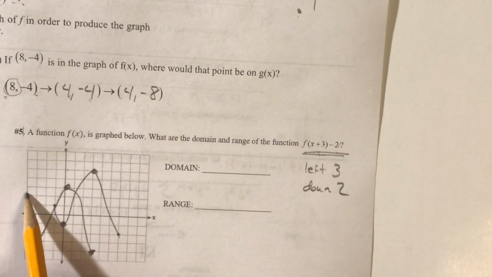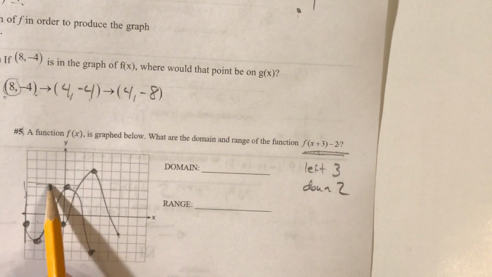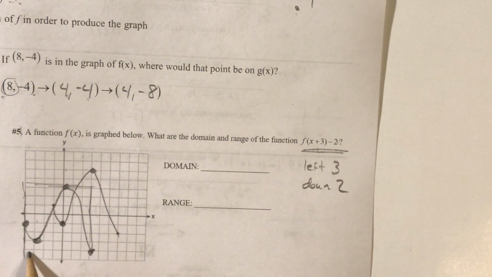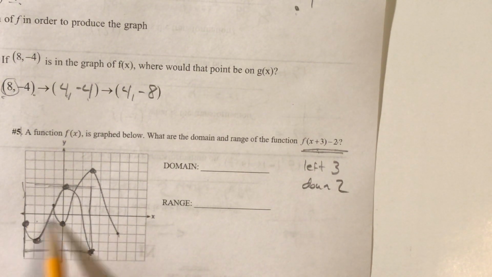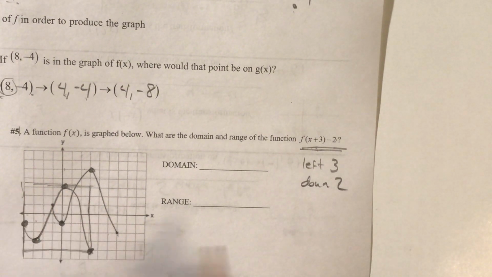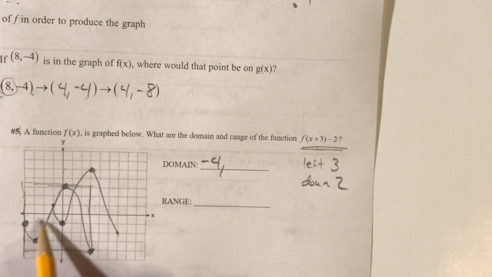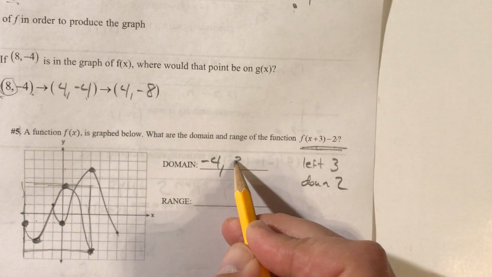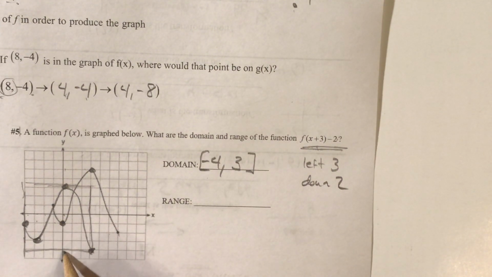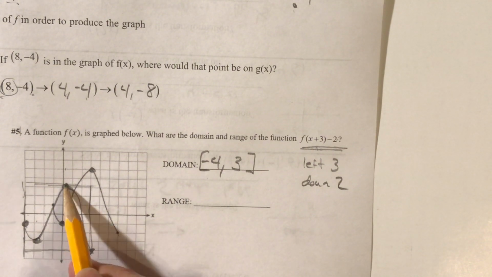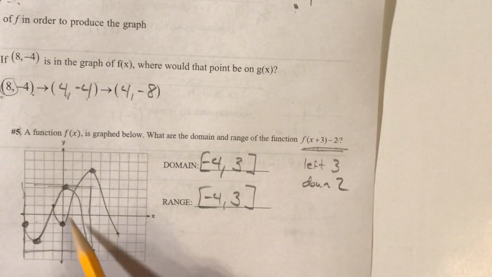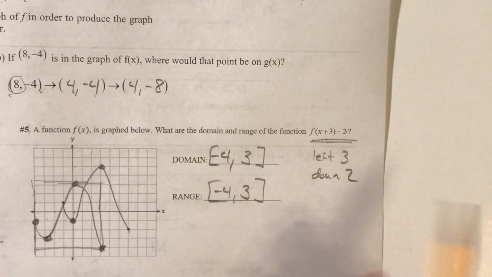What's the domain of this shifted function? Let's see. It goes from 1, 2, 3, 4. Is that 5 or 4? That's 4. -4. How far over does it go? 3. There's the domain. And the range goes down -4, 1, 2, 3, 4, and up 3. Down -4, up 3. Just a coincidence that they're both the same. There's the new domain and range, because I shifted everything.